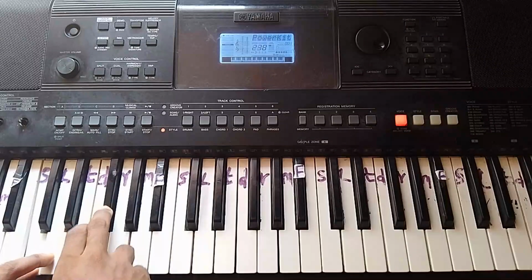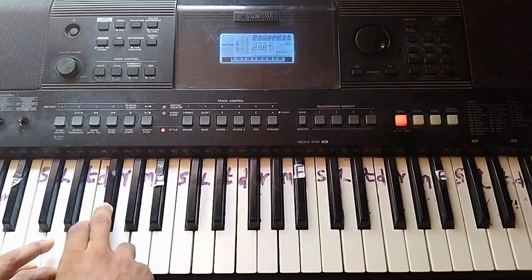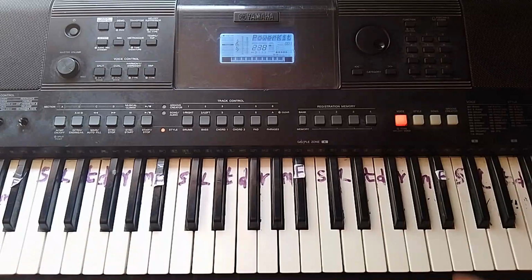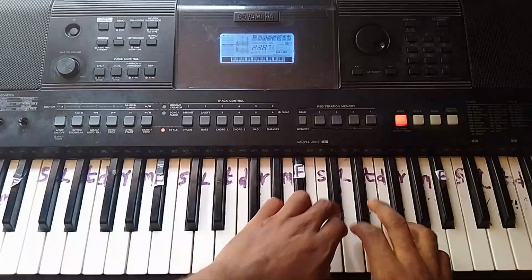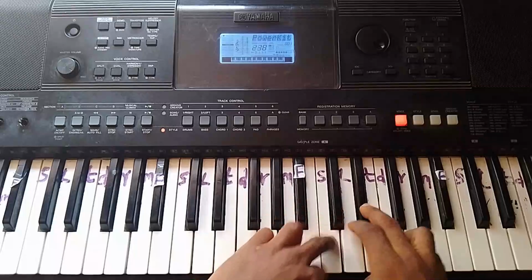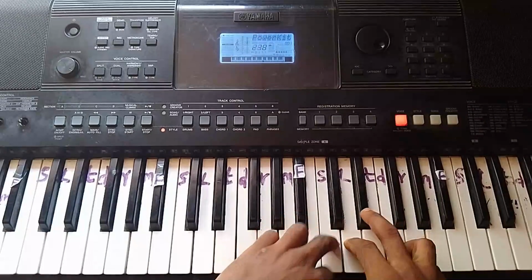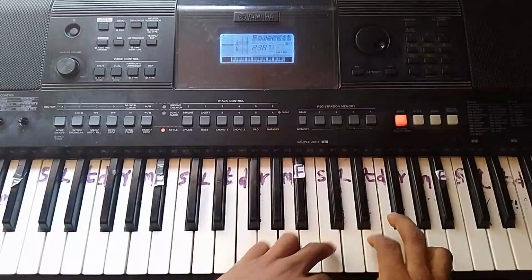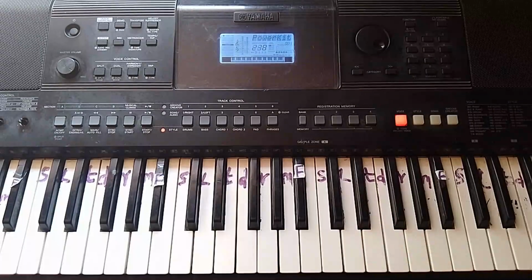Then you should understand where to locate them on your keyboard. You should know how to play them. The third track I will record will be the percussion instrument, the combination of those drums. So that will be the third track.